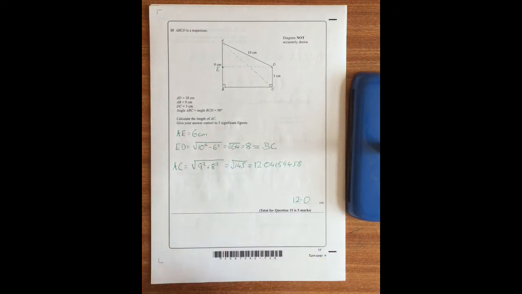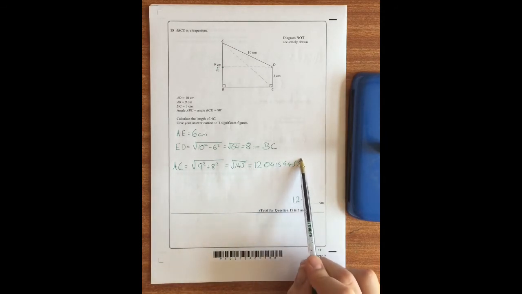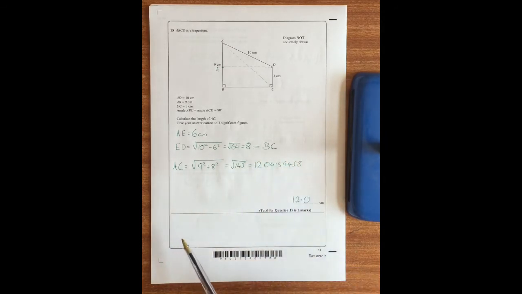to 3 significant figures. You'll notice I've put my full calculator display. The reason for that is, if you round incorrectly, you will still get full marks if you put this down. If you round correctly, it's fine anyway, but always make sure that you write down your full calculator display.